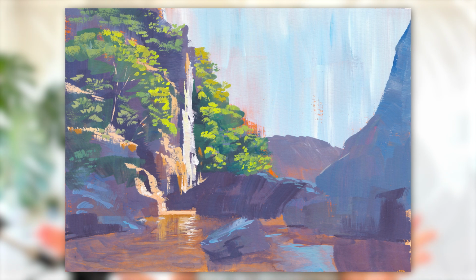So with Plein April coming up, it's going to be the perfect time to do some virtual plein air painting. So I hope that you guys will find this useful for gathering some reference pictures for that.